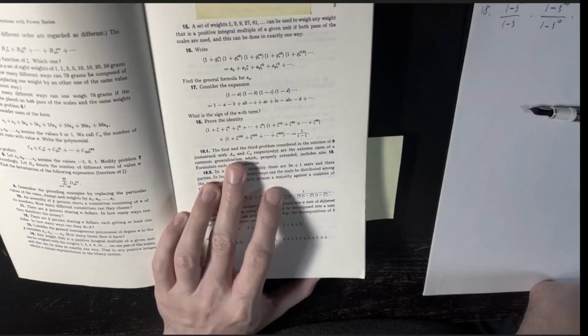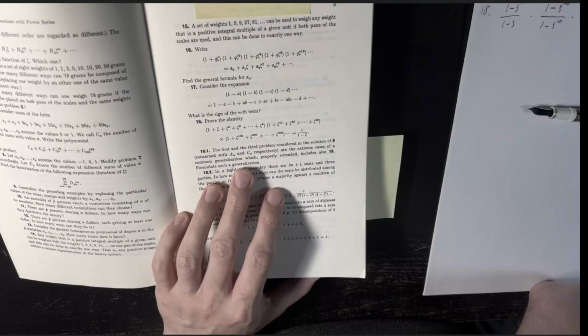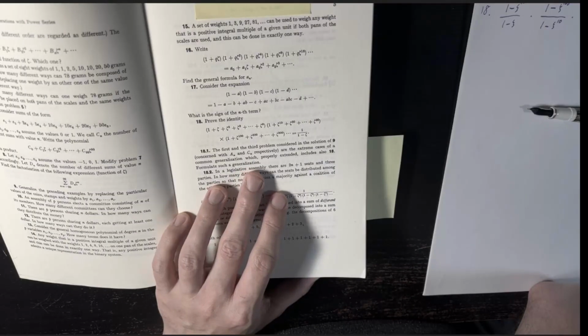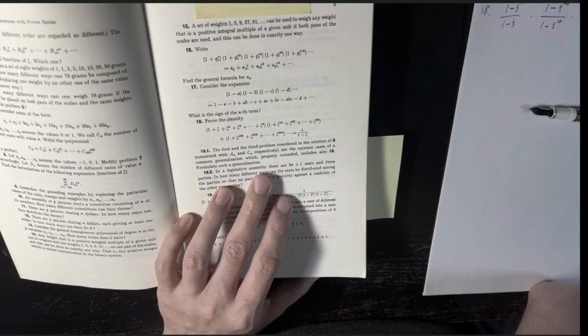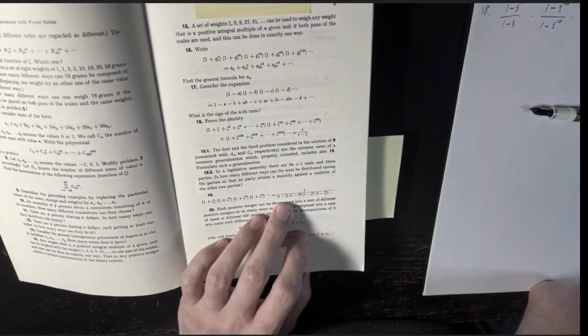All right. 18.1. First and third problem are considered in the solution of 9. Sure. Are the extreme cases of a common generalization which, when extended, includes this. Formulate such a generalization. First and third in problem 9.